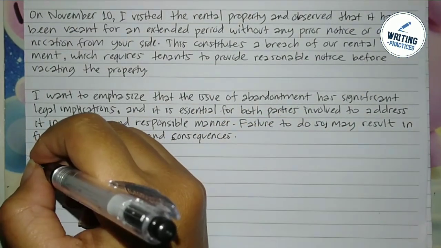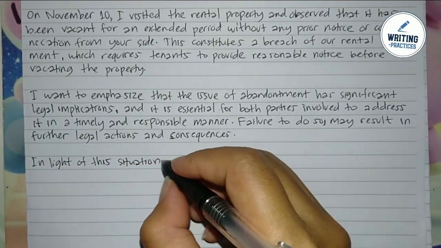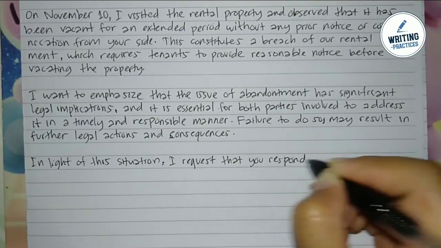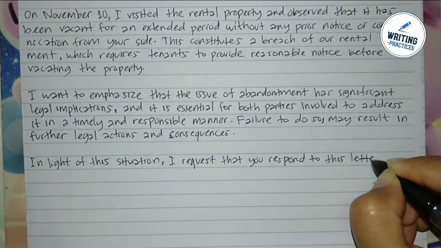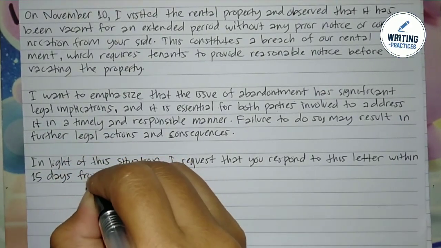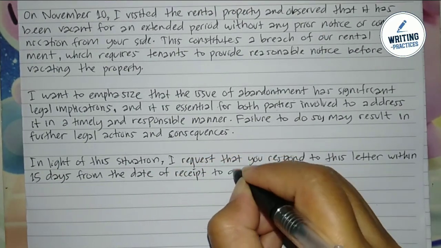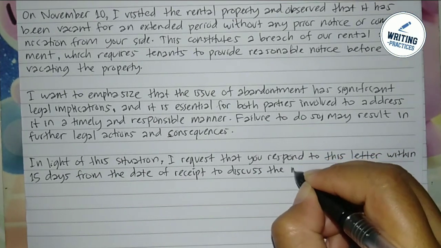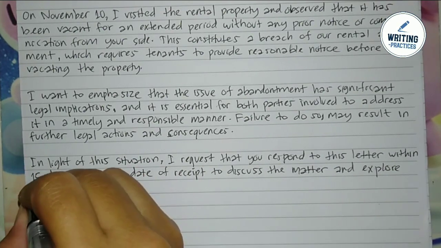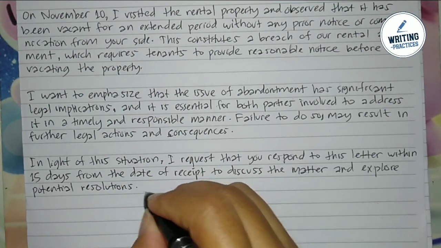In the next paragraph, this is about your request for a response. Here, you can ask the recipient to respond within a specified timeframe to address the matter. It can be a week, 2 weeks, depends on your preference. So, you may write something like: In light of this situation, I request that you respond to this letter within 15 days from the date of receipt to discuss the matter and explore potential resolutions. Asking the recipient to respond within a specified timeframe is a must here if you want to solve this matter immediately.